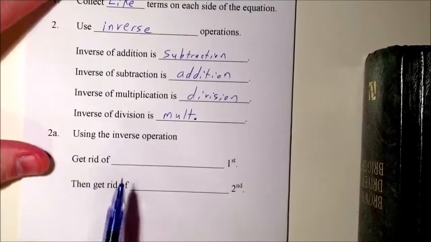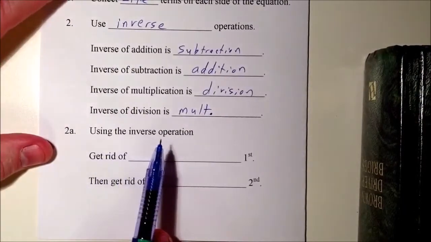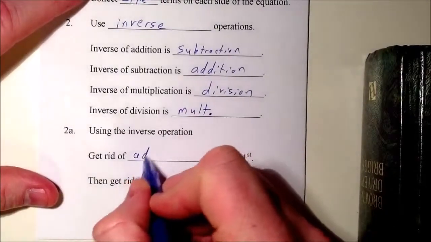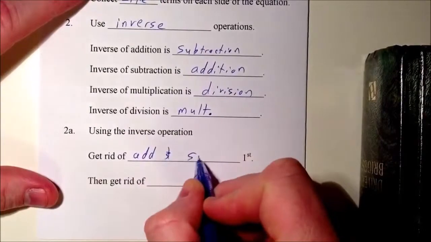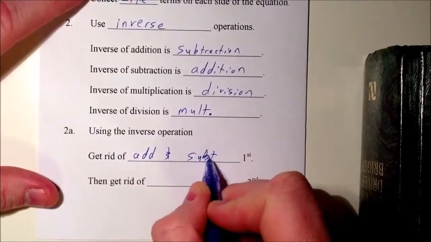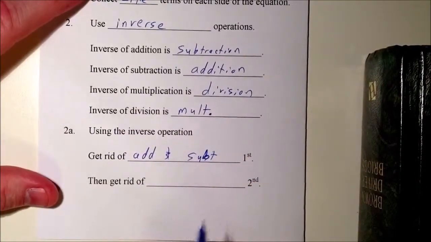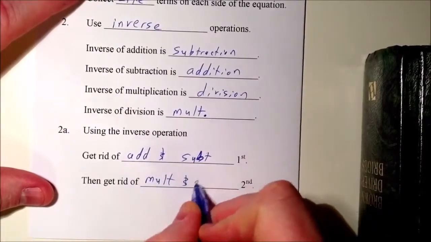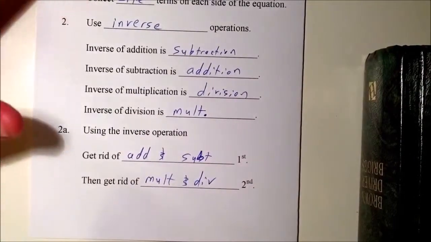So then we're going to use the inverse operation. We're going to get rid of addition and subtraction first. Then we're going to get rid of multiplication and division second.